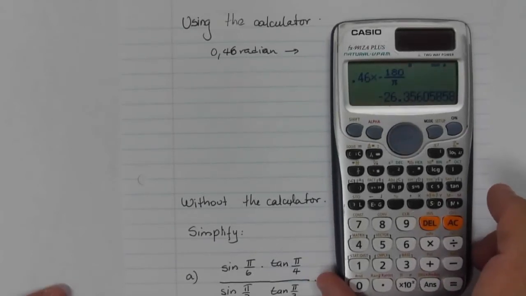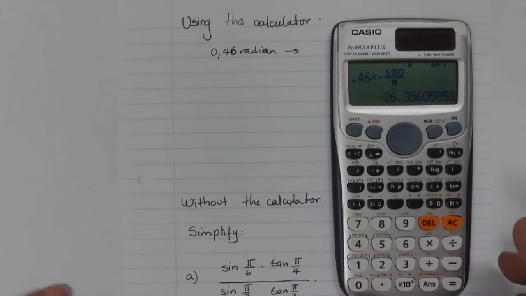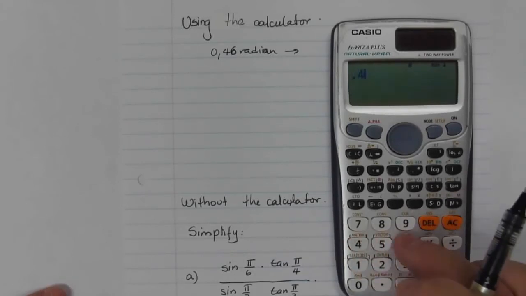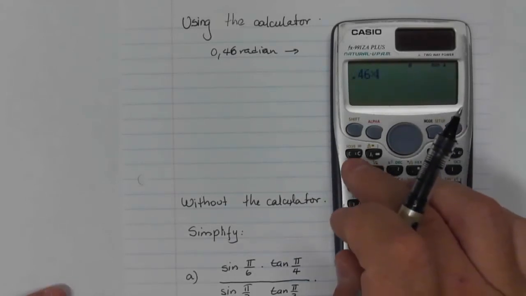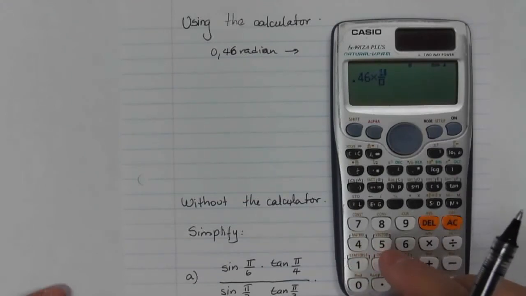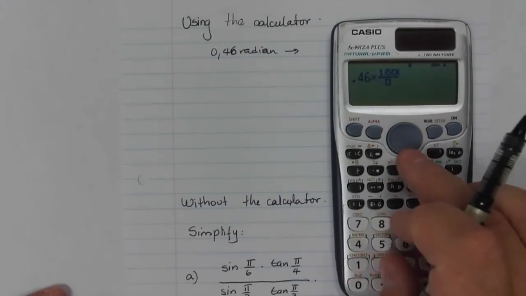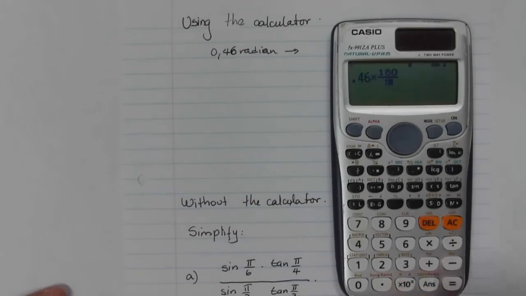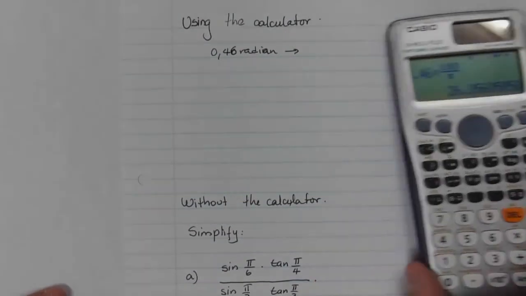Why has it got a minus? Oh, my apologies, I multiplied by a minus here instead of 180. Let me just redo it. So 0.46 times, fraction, 180 over second function pi, equals 26.36.